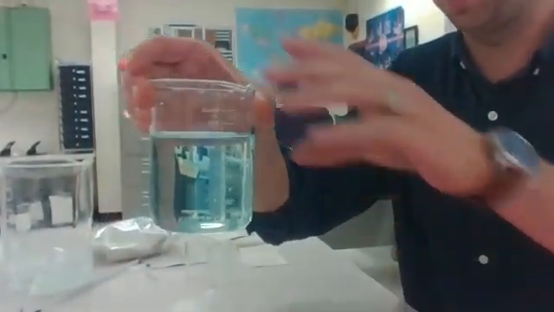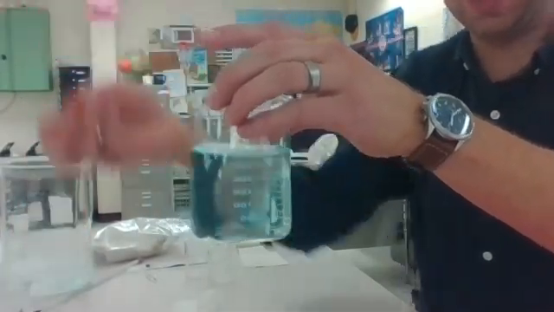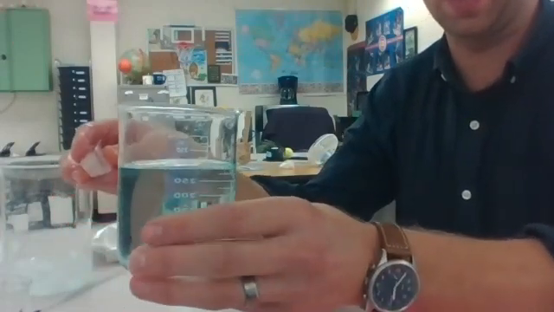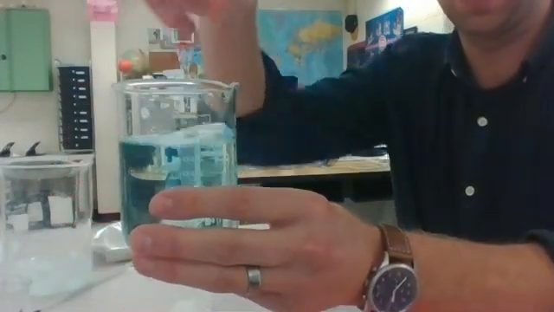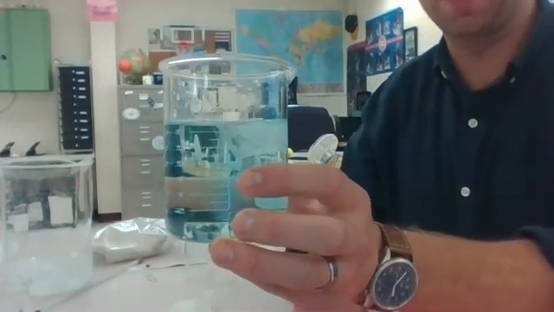So when I put ice into water, what do you think is going to happen, knowing that liquid water expands when it turns into a solid? Because it expands, it means the same amount of weight is taking up more volume, meaning that ice floats on top of water.